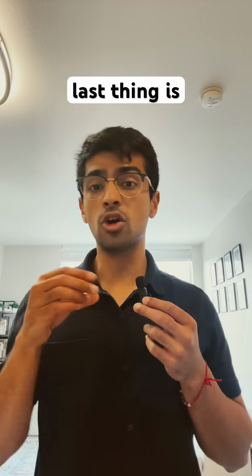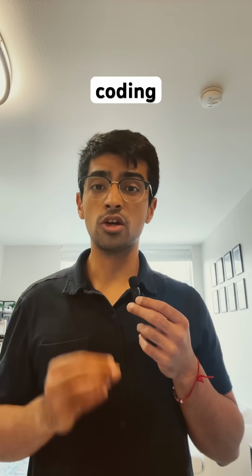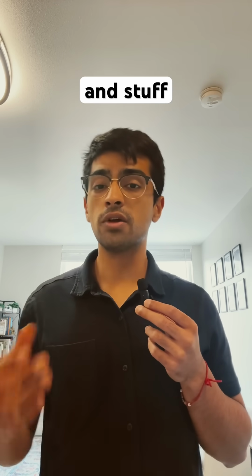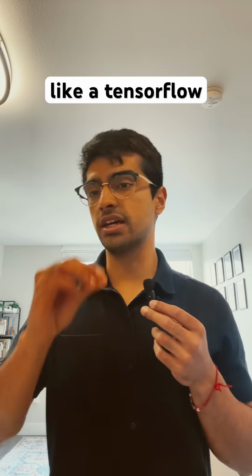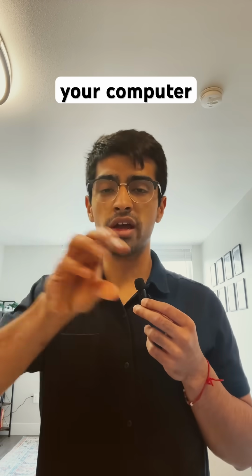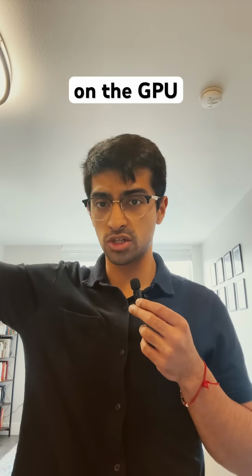One last thing is coding for a GPU is different. Coding for a GPU often uses something called CUDA, which is NVIDIA's language, or you can work with Python, but you need libraries imported, like a TensorFlow library or a PyTorch library, which then, when your code is turned into machine language, tells your computer, actually, this work should be performed on the GPU and not your CPU.